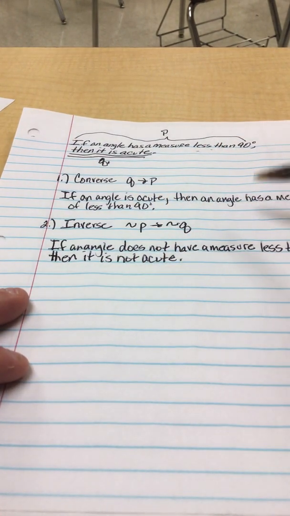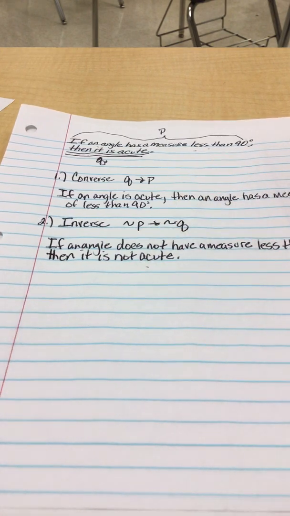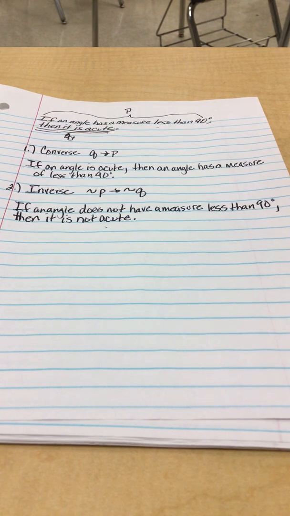So I've added the words does not, and I've added the word not. I've negated P, and I've negated Q in my answer. Pretty simple. All right, number 3, contrapositive.